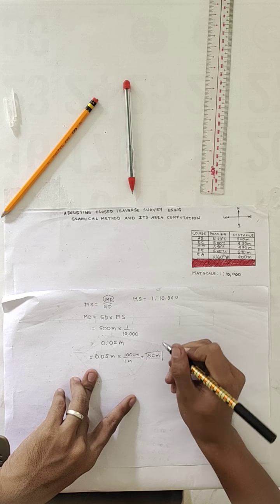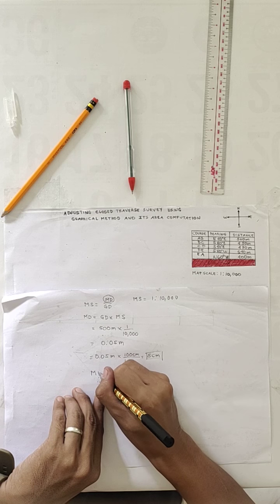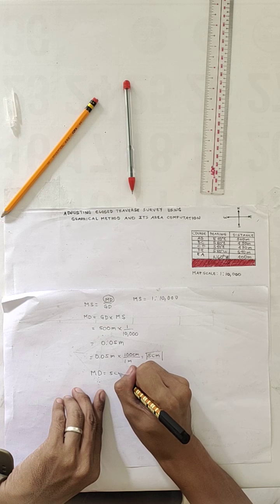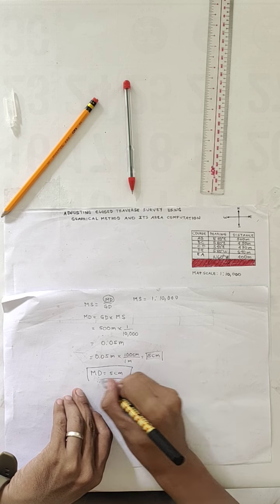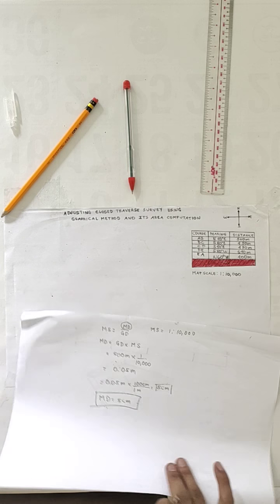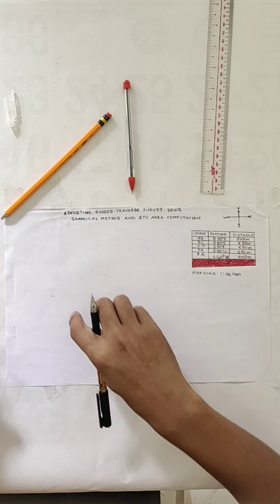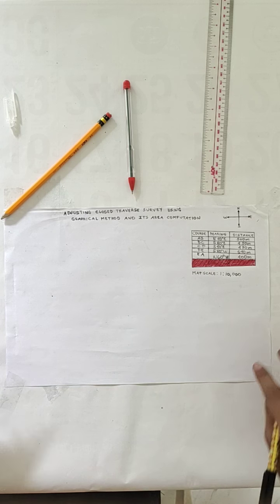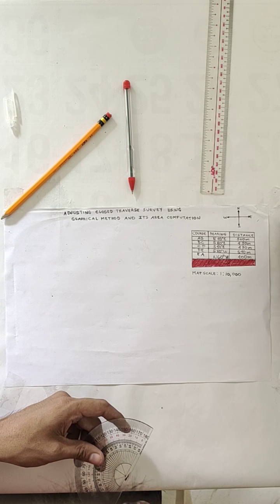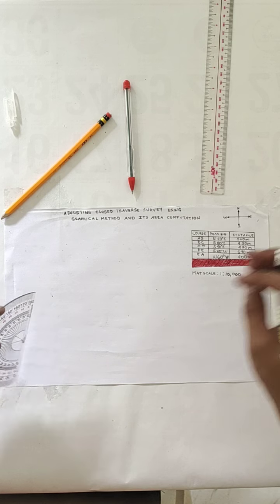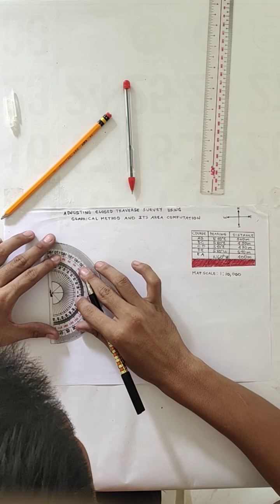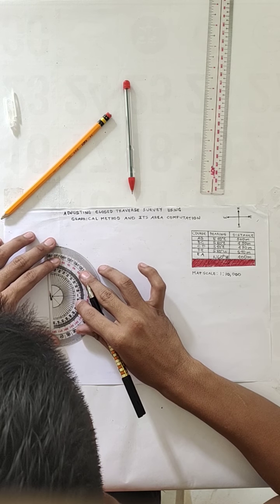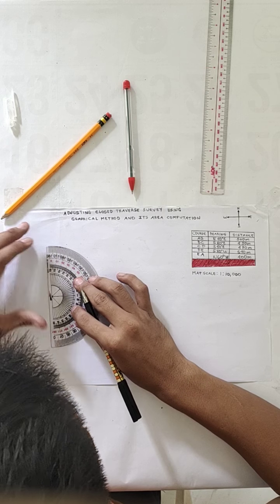So our map distance is 5 centimeters for the first course. Going back, this will be our starting point. First is north 40 degrees east. We're going to plot the first course.